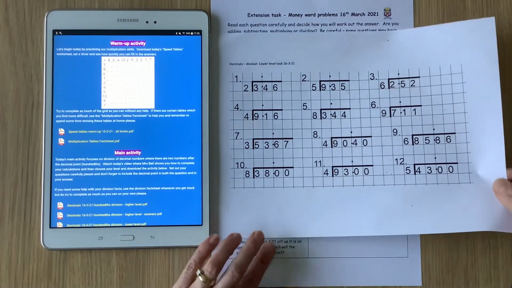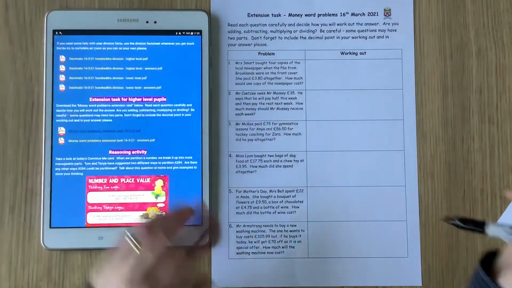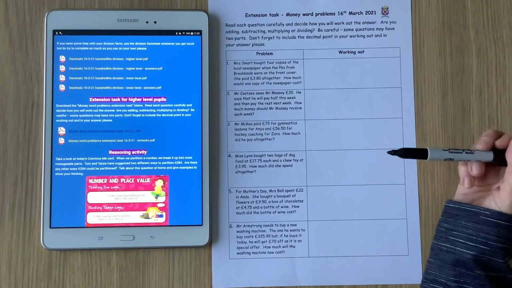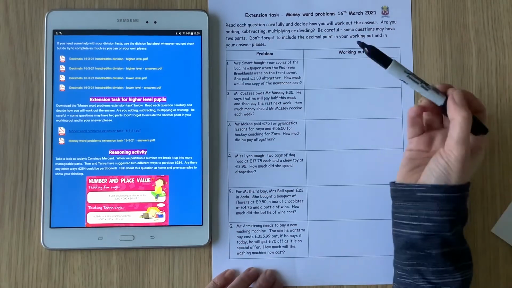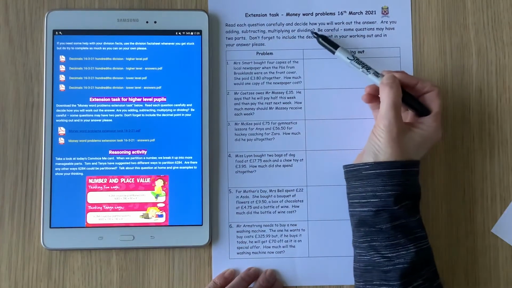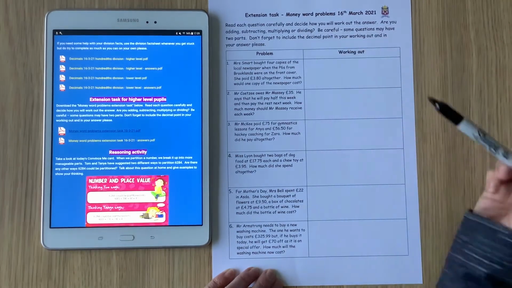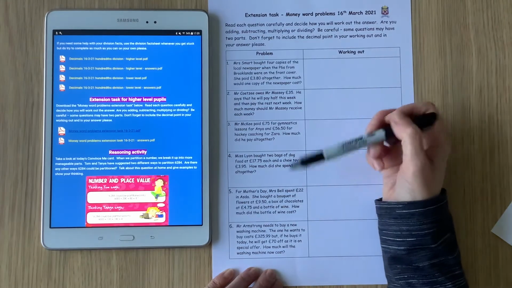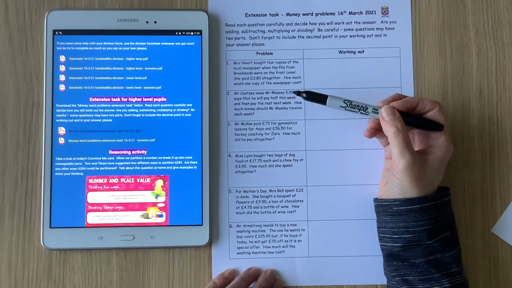P6, once you've had a go at your main activity, then for your extension activity, particularly for those of you who are doing the higher level task, I would like you to have a go at these 6 word problems. In our word problems today, we could be adding, subtracting, multiplying or dividing. Yesterday there was no dividing. There are some dividing questions in this today. Think about rucksack, read the question, understand it, choose which operation you're going to use.